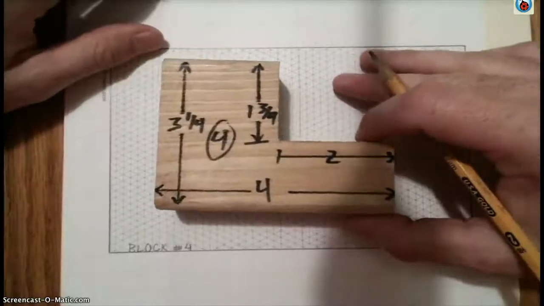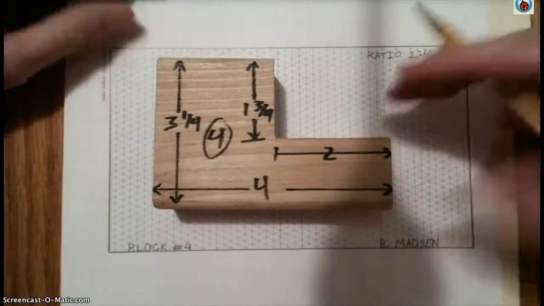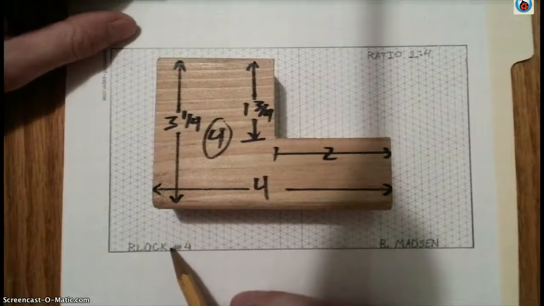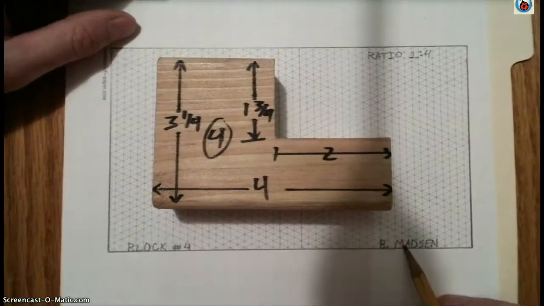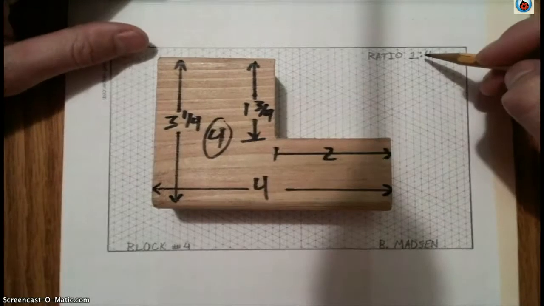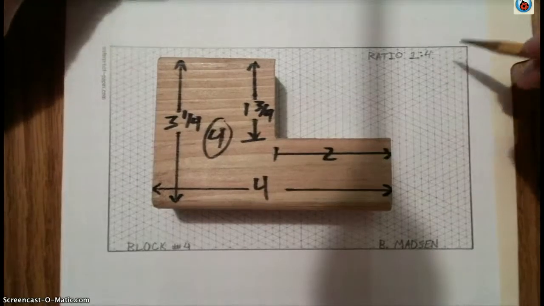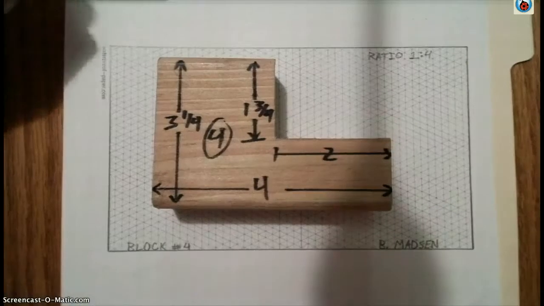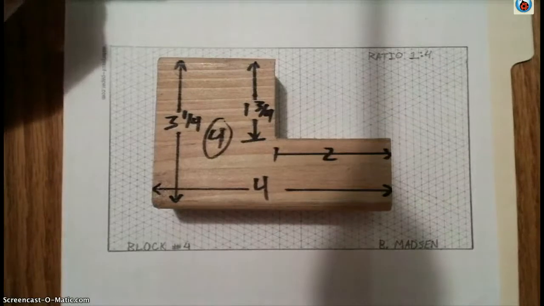Okay, block number 4. Go ahead and border block number 4 in the bottom left. First initial, dot, last name, bottom right. And then we're going to go ratio 1 to 4. We're going to draw this at 4 times the original. So catch up to that point, pause the video, and then resume when you are ready to go.